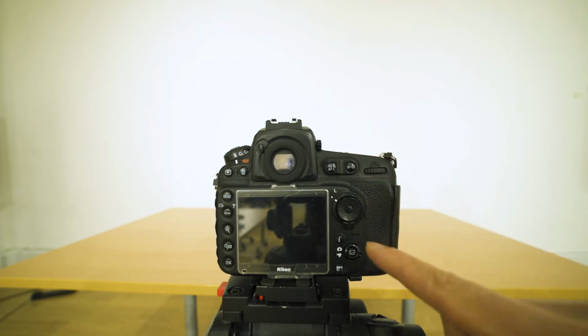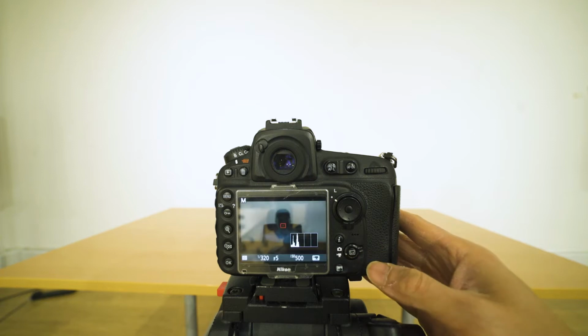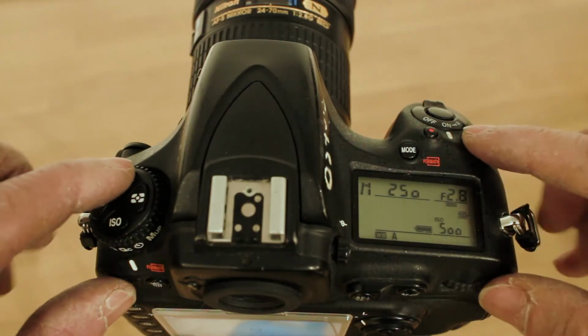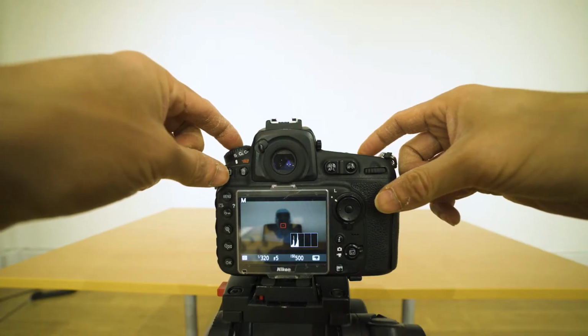Okay, next thing we need to do is make sure the movie icon is selected and then press the LV button to get it into live view. Next, we're going to clear all camera settings by locating the two green dots on the camera, pressing and holding the buttons simultaneously to reset.